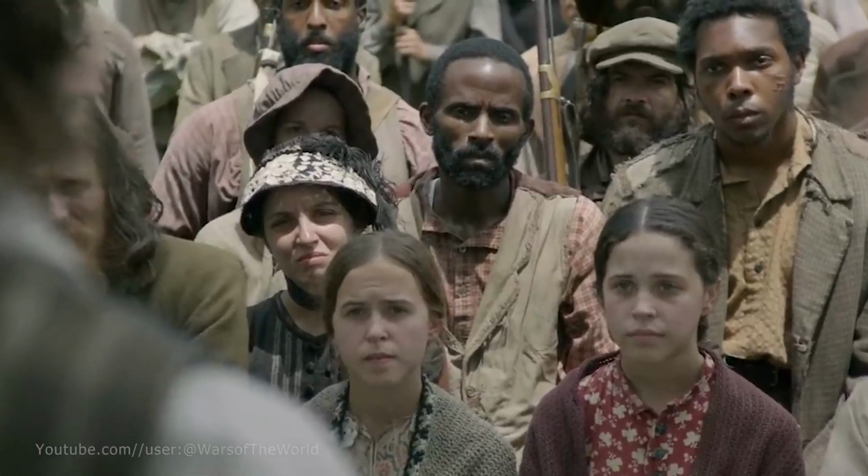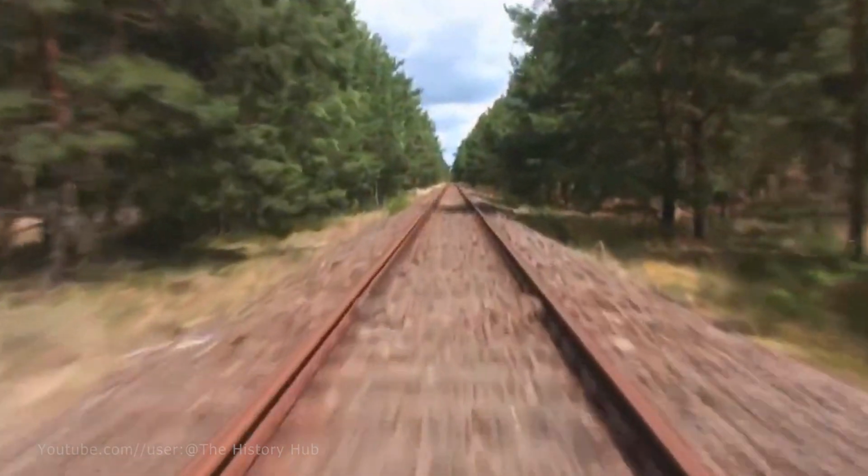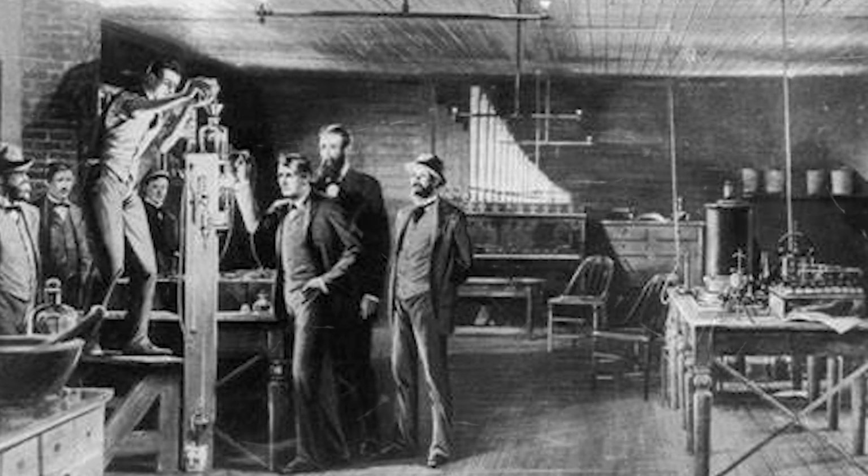Despite these challenges, the post-Reconstruction period also saw great changes, including the growth of industrialization and urbanization, the rise of new technologies and forms of media.